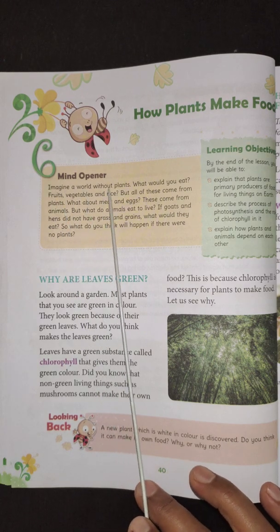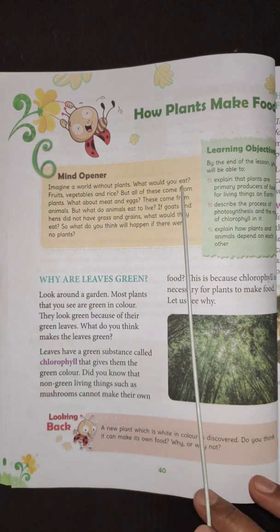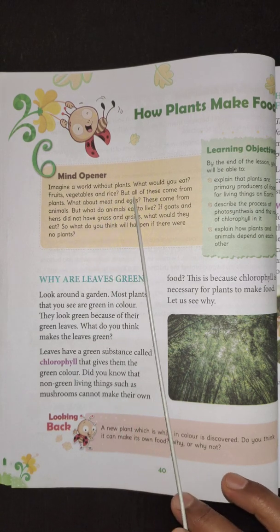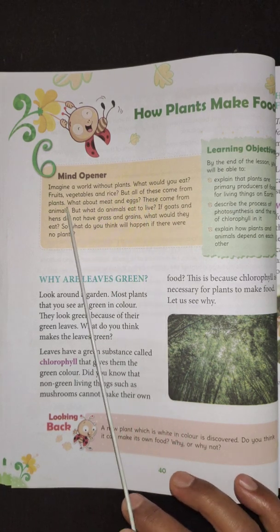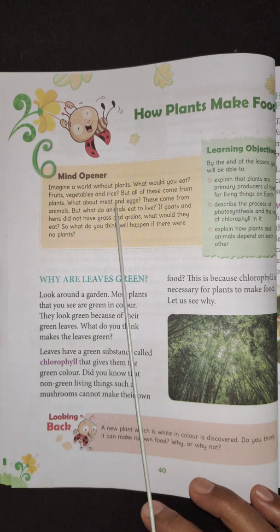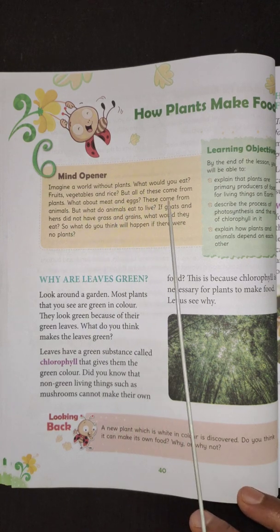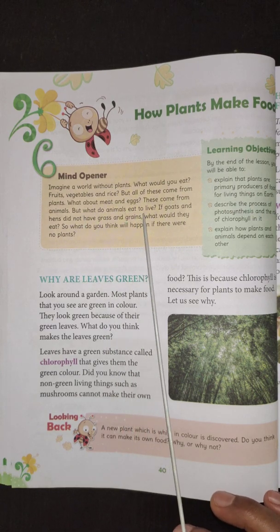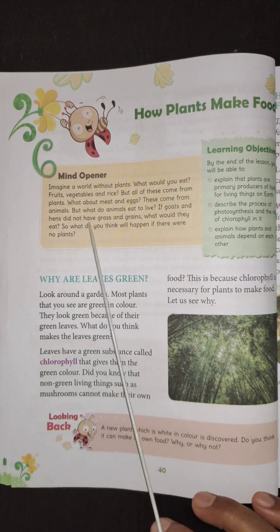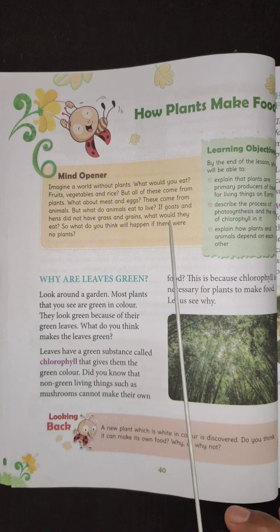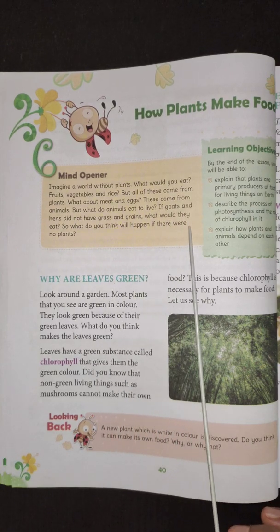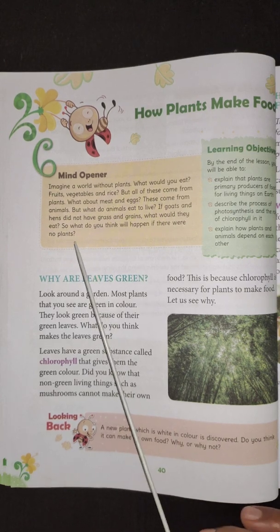Imagine a world without plants. What would you eat? Fruits, vegetables and rice. But all of these come from plants. What about meat and eggs? These come from animals. But what do animals eat to live? If goats and hens did not have grass and grains, what would they eat? So what do you think will happen if there were no plants?